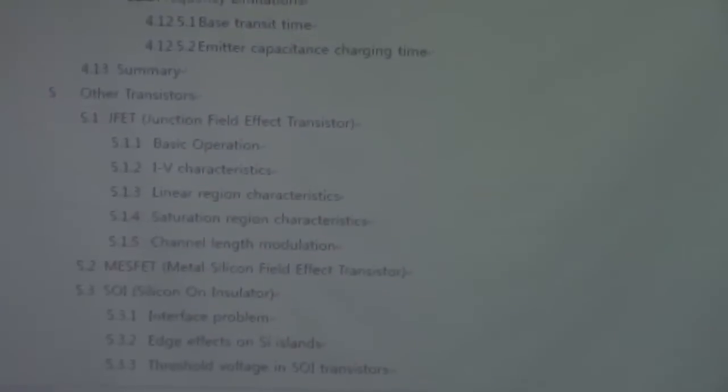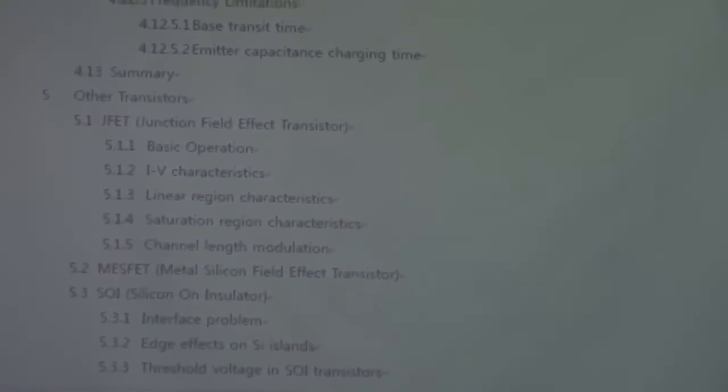and the next chapter is going to be the operation principles of MOS transistor, and then bipolar transistor, and then finally we're going to cover, if we have time, other transistors like JFET, MESFET, and SOI, and finally TFTs. Gallium arsenide transistors and TFTs, a thin film transistor. Okay, that is the content of this lecture.